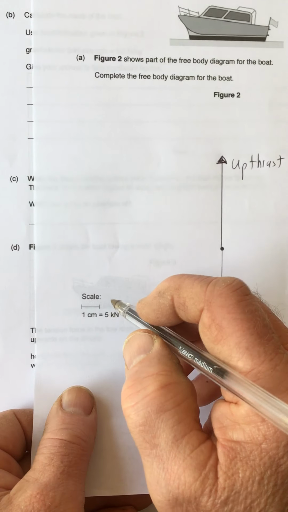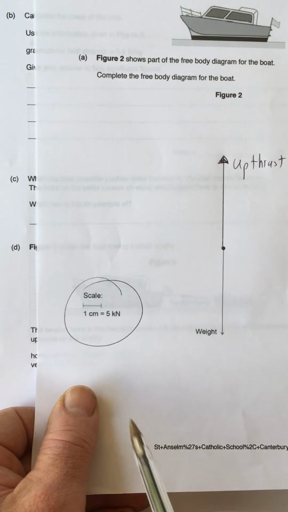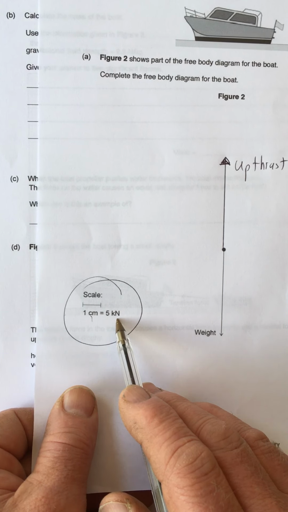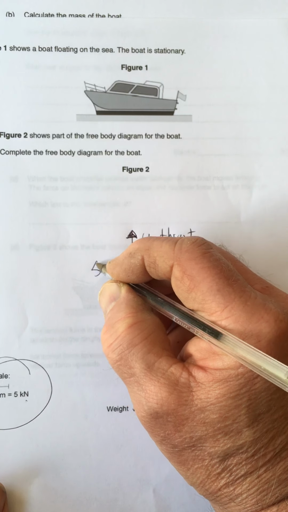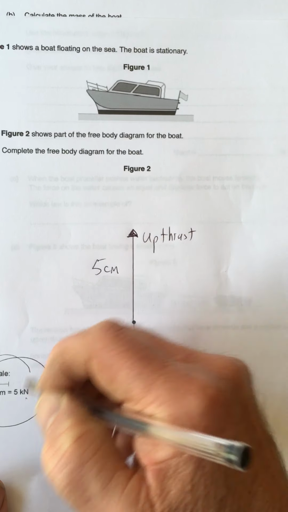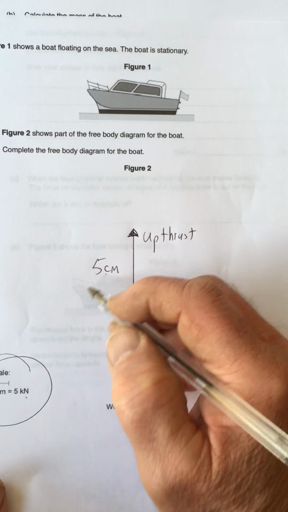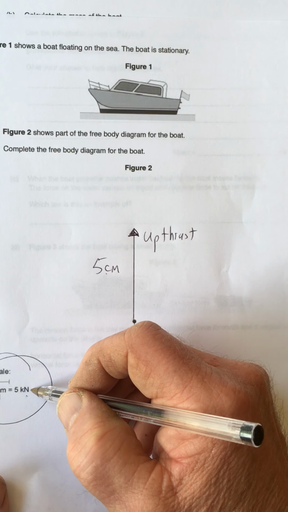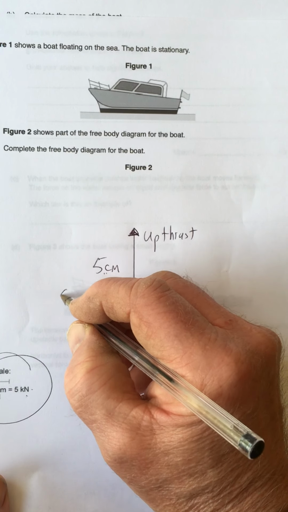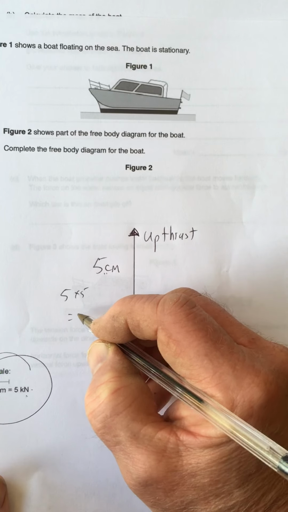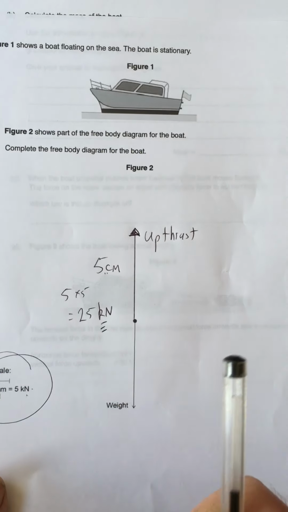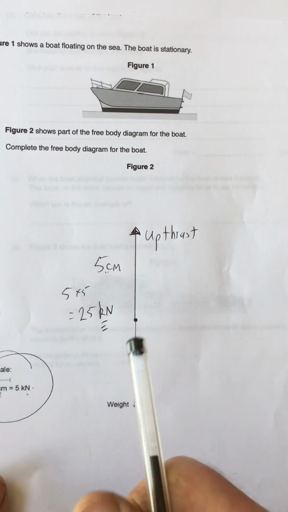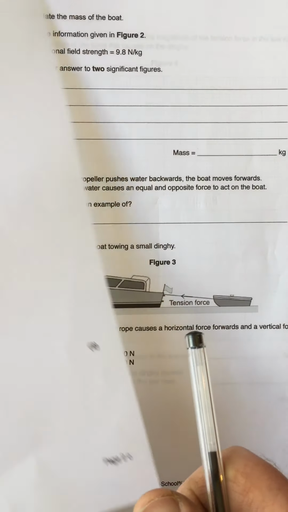They're telling us the weight of the boat, and here we have the information that 1 centimetre is equal to 5 kilonewtons. Now when I measured this a minute ago I said to you that's 5 centimetres, and therefore it's obvious to see 1 centimetre is 5 kilonewtons, then 5 centimetres, 5 times 5 will give me 25 kilonewtons. The trick there, it's in kilonewtons, and you've got to watch the units when you do these questions.